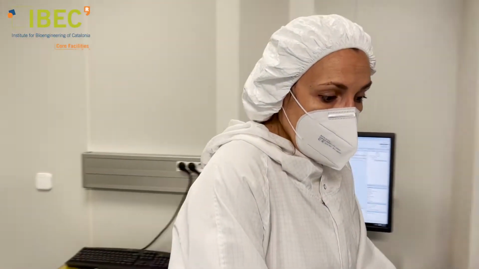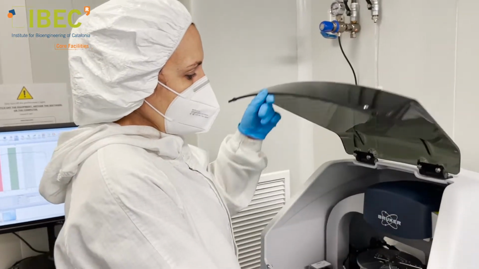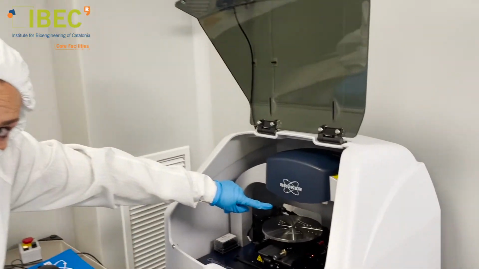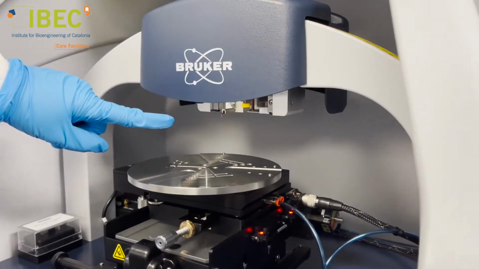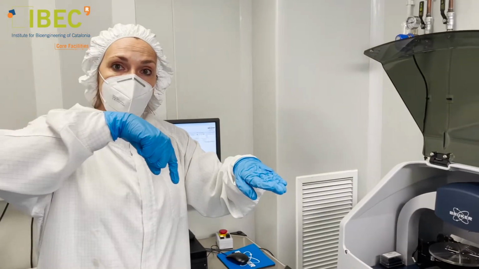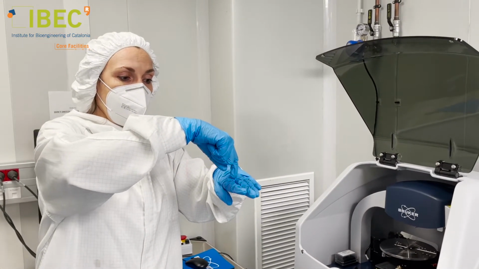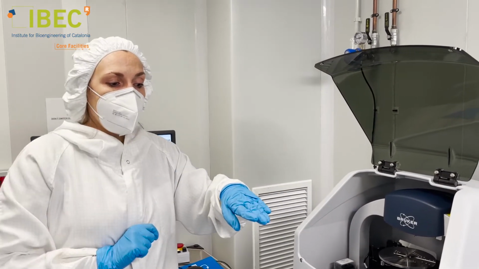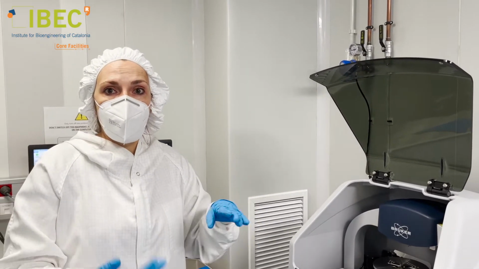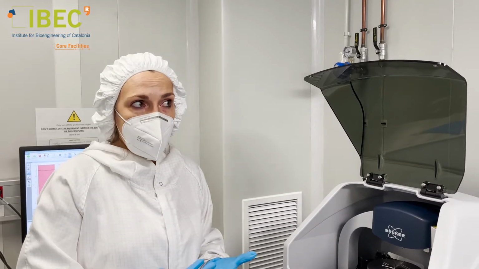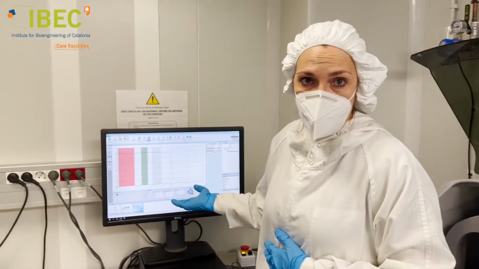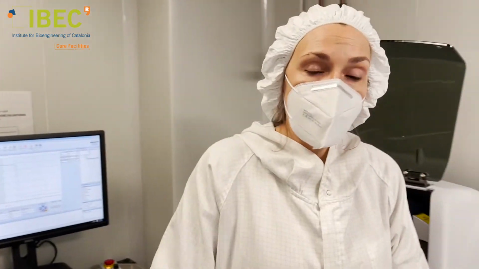And this one is mechanical and works by using this small needle that maybe you can see there, that scans our surface like this and gets the profile of our structure. Like this, we can characterize our substrates in step height, but also in lateral dimensions, like in this case. Let's go to the next room.